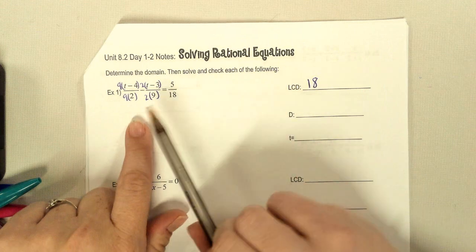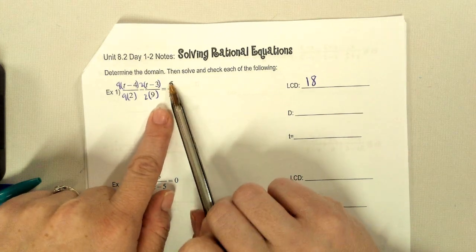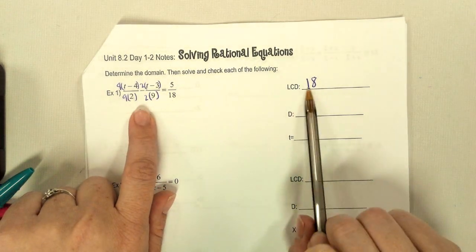Okay, our LCD is 18. 18 is your biggest number. It doesn't simplify. 9 can turn into 18. 2 can turn into 18. So 18 is our LCD.